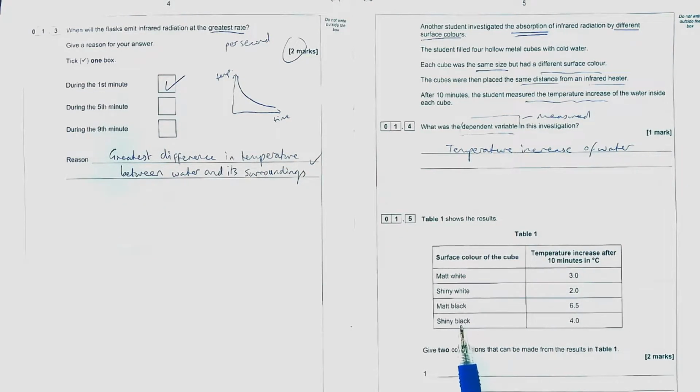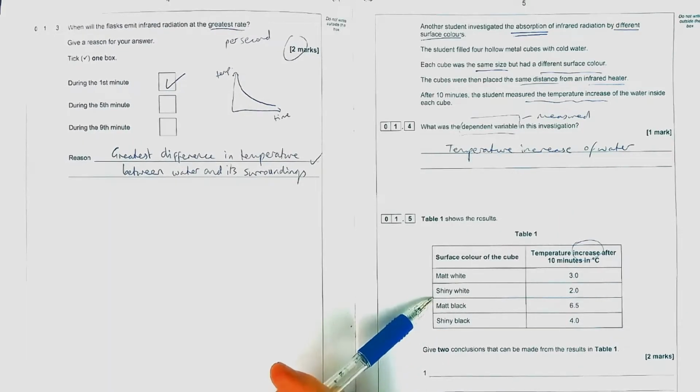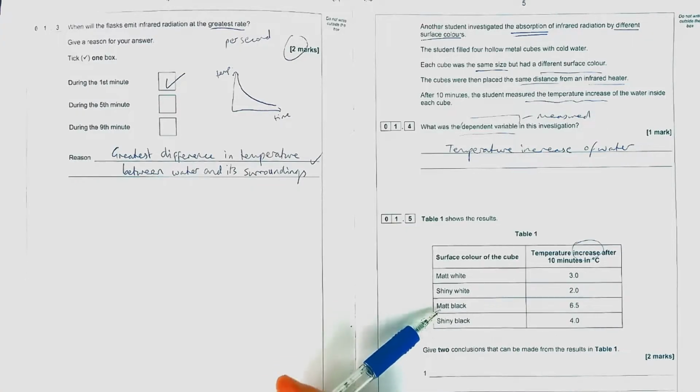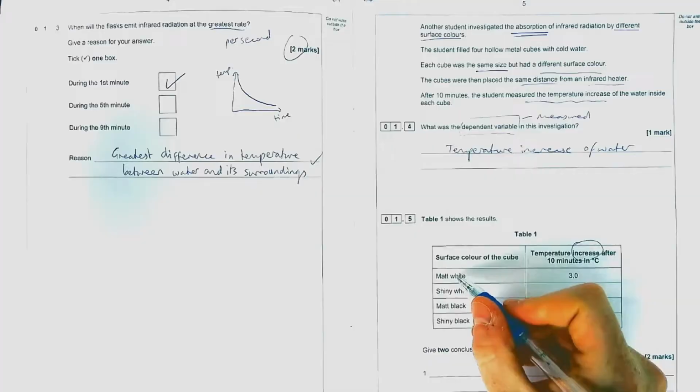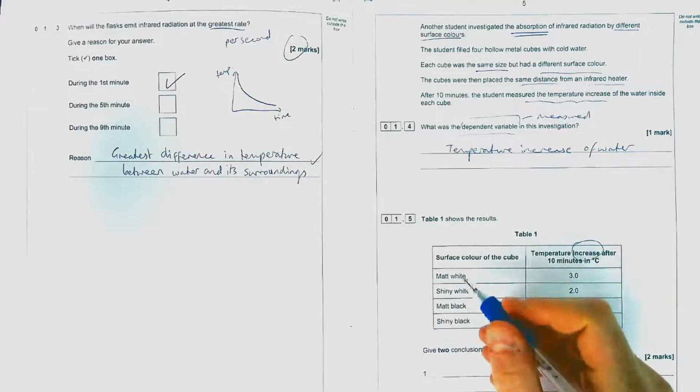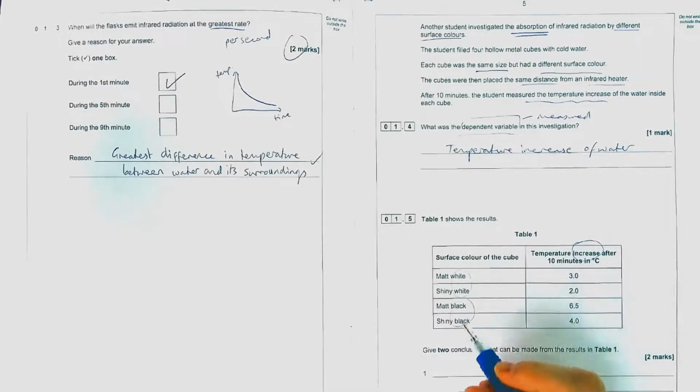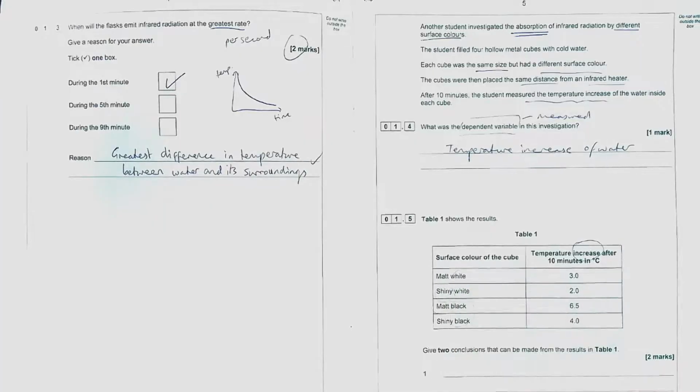Okay. Now we're asked to make 2 conclusions. It's really tempting here just to say, oh, shiny white has the lowest temperature increase and matte black has the highest temperature increase. I mean, those are 2 conclusions, but they're quite similar to each other. So for GCSE to really be thorough and get your marks, we're going to make 2 comparisons. We're going to make a comparison between the white and black surfaces, and then also the matte and shiny surfaces. Because those are 2 general things, rather than just saying, oh, this one's highest, this one's lowest.